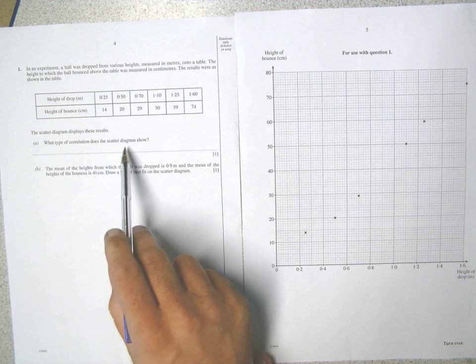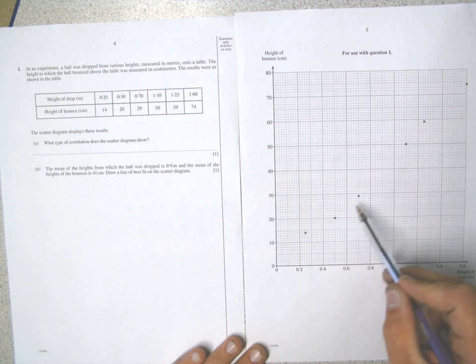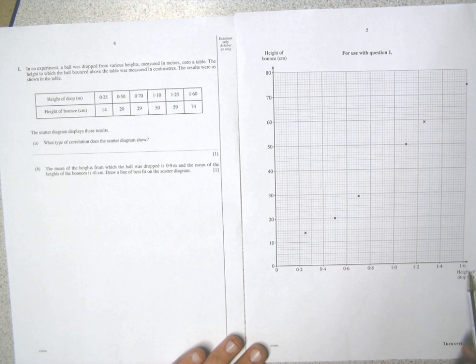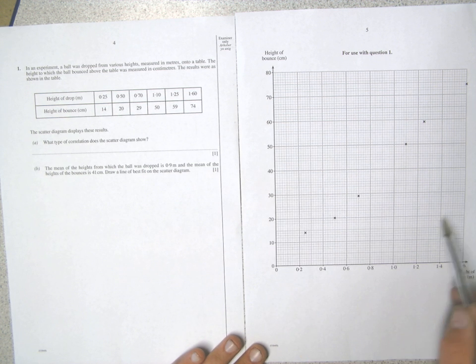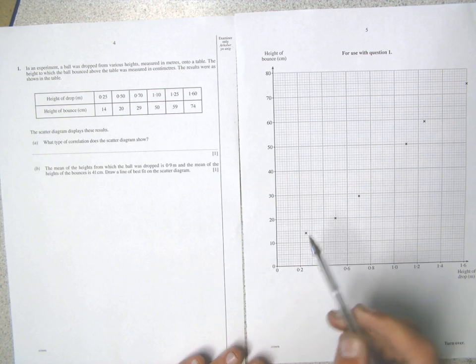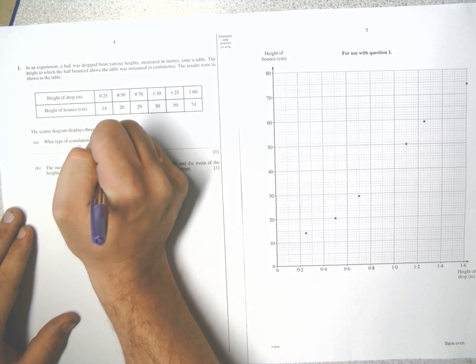It says, what type of correlation does the scatter diagram show? Well, you can see the points are going up. They're increasing as the height of the drop increases. Well, so does the height of the bounce. So as one increases, so does the other. As it's increasing, we call it positive correlation.